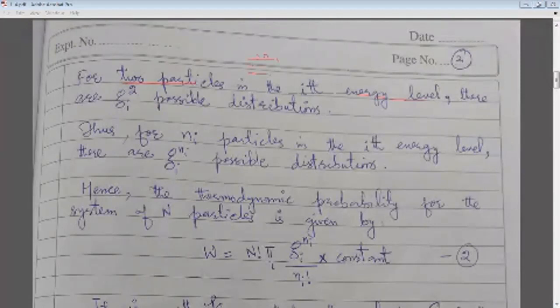Now you have to find its degeneracy. The degeneracy will be simply gi, the degeneracy of the ith state, and how many particles? 2, so you square it. That means gi squared. So this will be the possible distribution. Similarly, if you have ni particles in the ith energy level, then the possible distribution will be simply gi superscript ni. So very simple here, you have to remember. Now you can calculate for 3 particles, 4 particles, 5 particles, and so on.